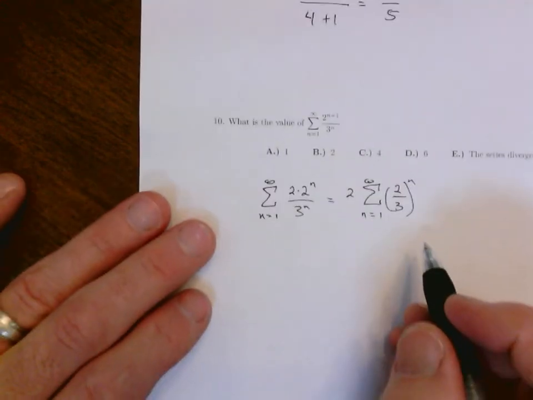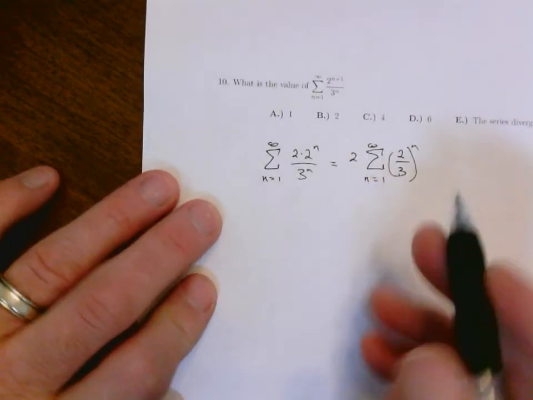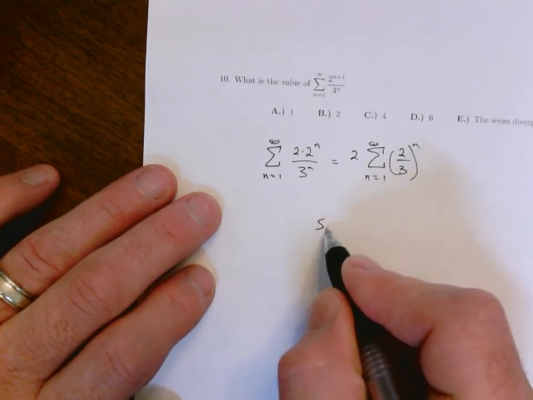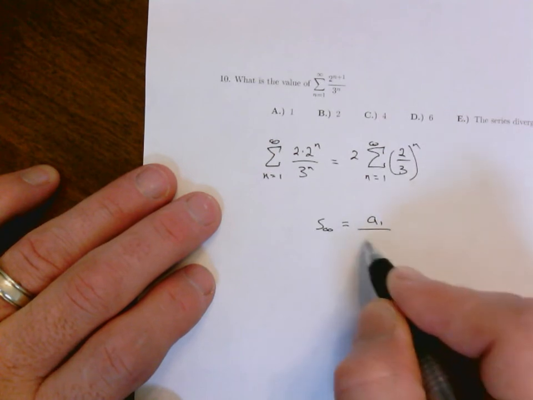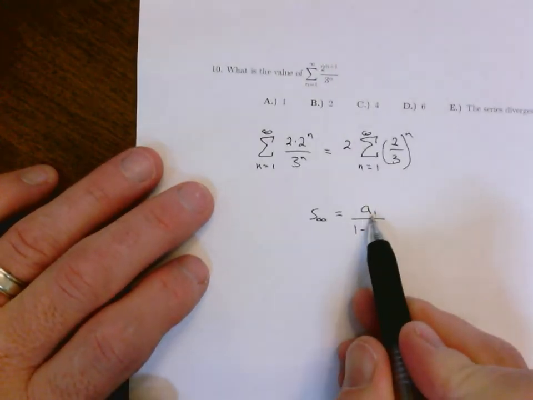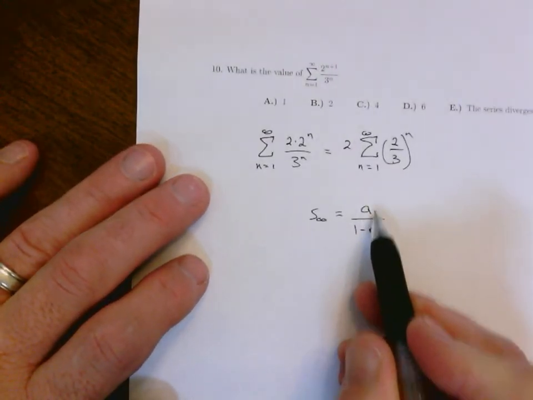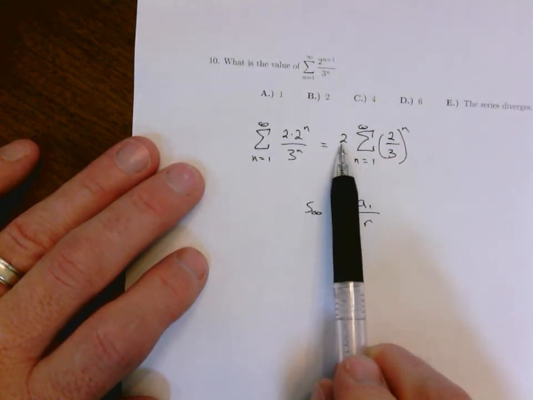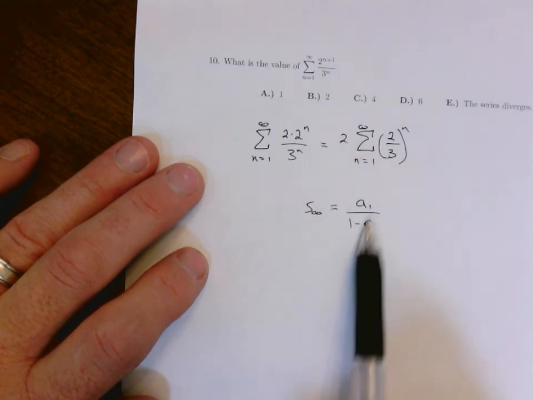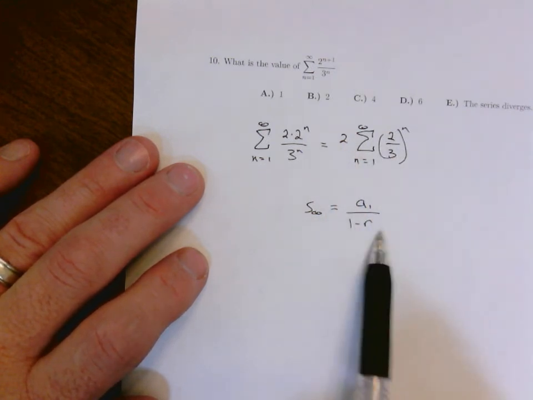So this is an infinite geometric series, and the sum of an infinite geometric series is equal to a1 all over 1 minus r, where a1 stands for the first term. Where you're going to goof up with this question is you're going to forget about the 2. Don't forget about that 2. The common ratio is just 2/3.